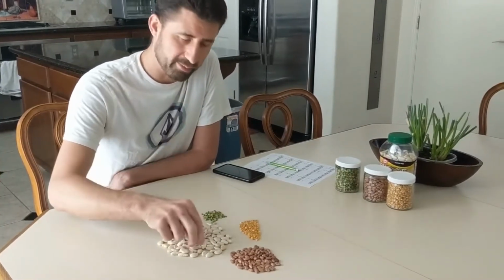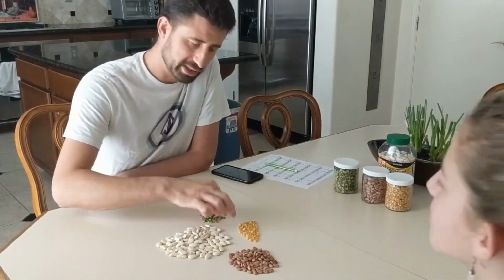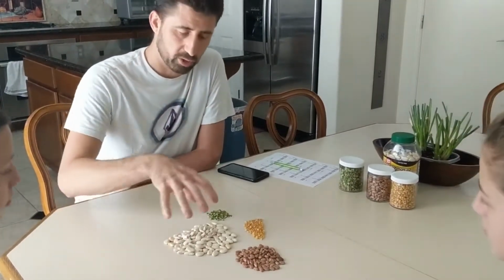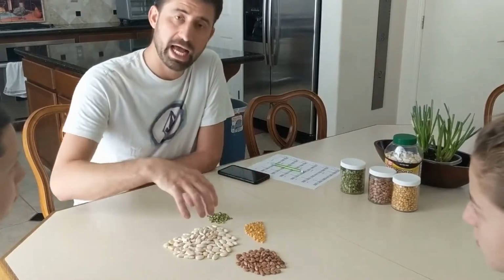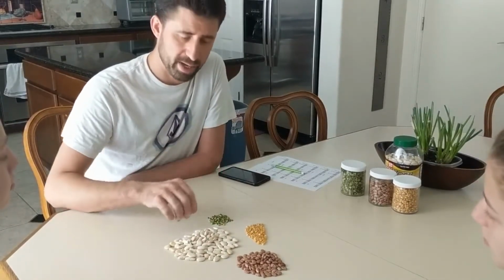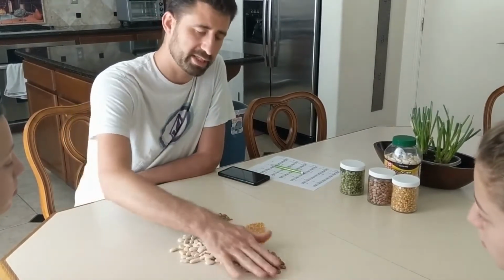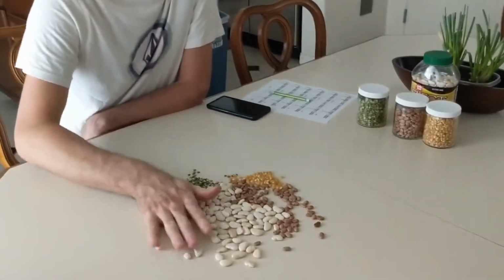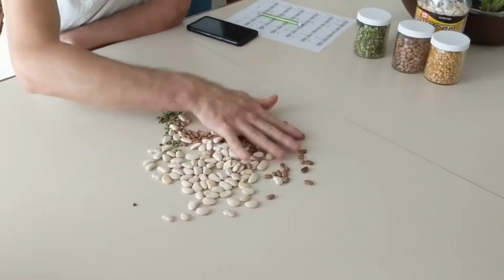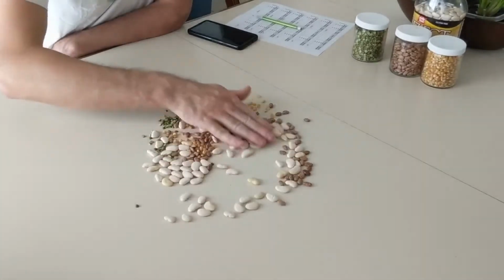So this will be a big rabbit. This would be a small rabbit. And these would be medium-sized rabbits. So we counted these individual piles of 100, just as your lab manual dictates. Now we're going to mix everything together. Make sure our population is nice and evenly mixed.